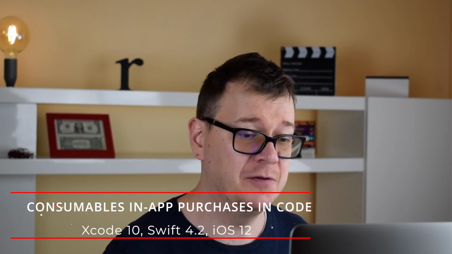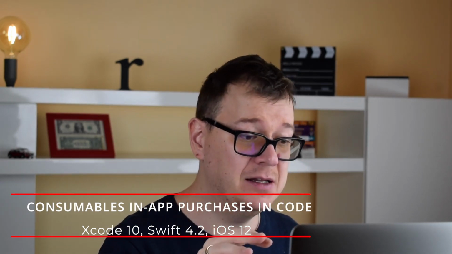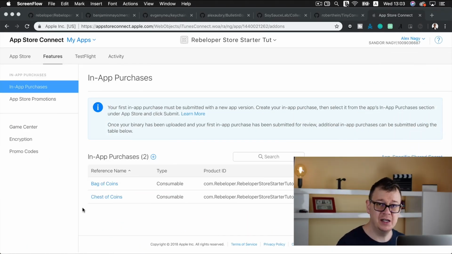In the previous lesson, I showed you how to open up the starter project for this tutorial series, and most importantly, how to create the in-app purchase for our consumables in our App Store Connect. I advised you to add a little more than one in-app purchase, so I have created a chest of coins, another consumable with a new product ID, and it is of course ready to submit.